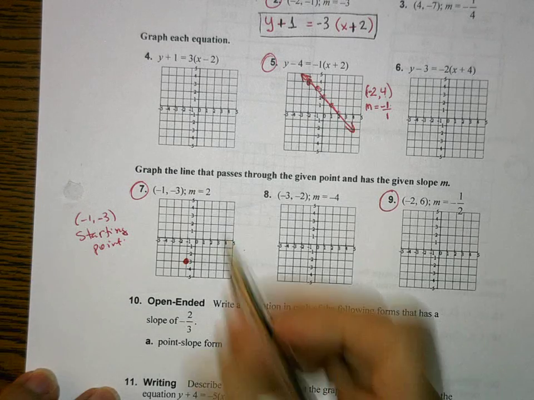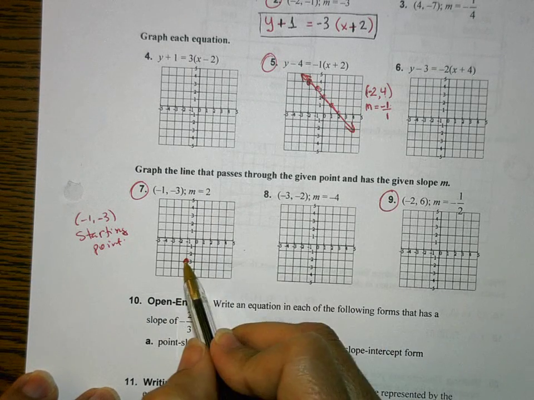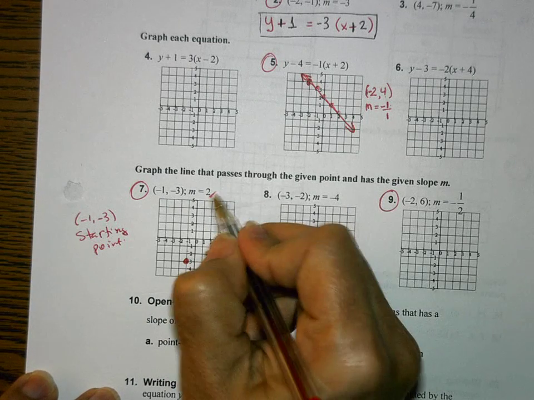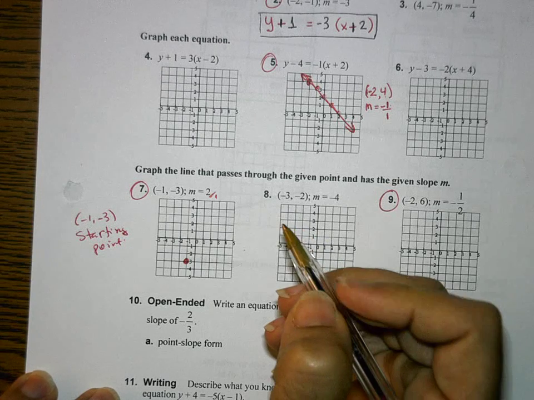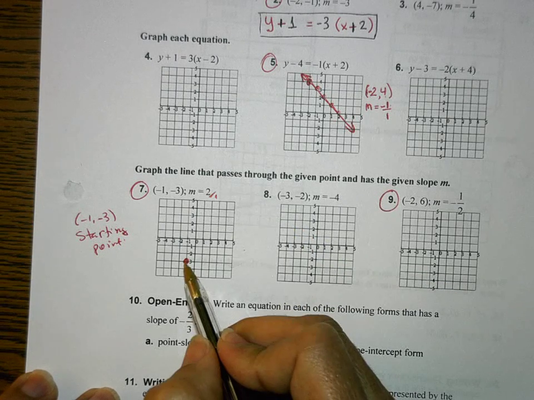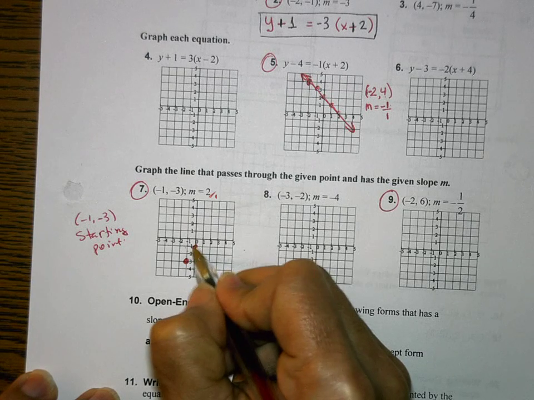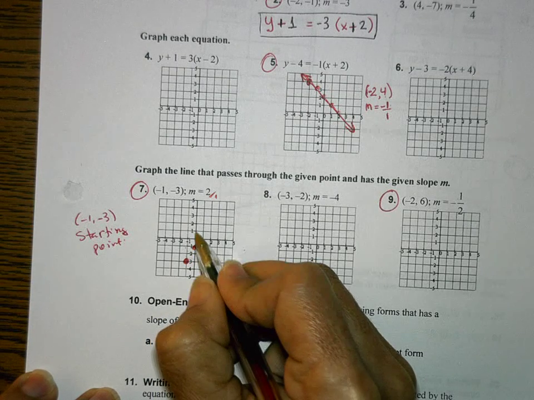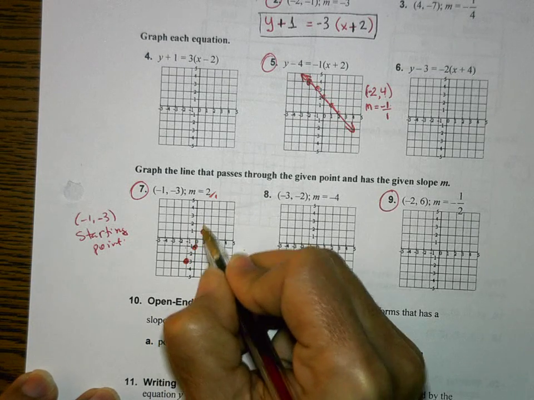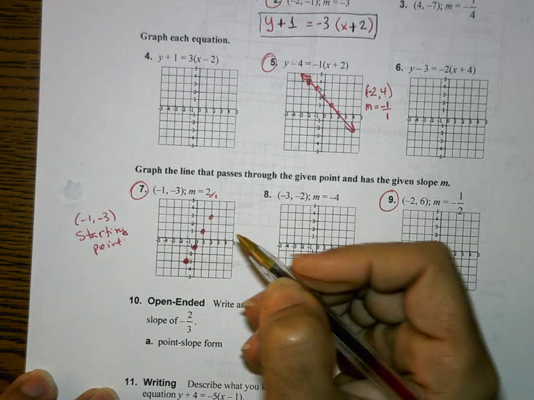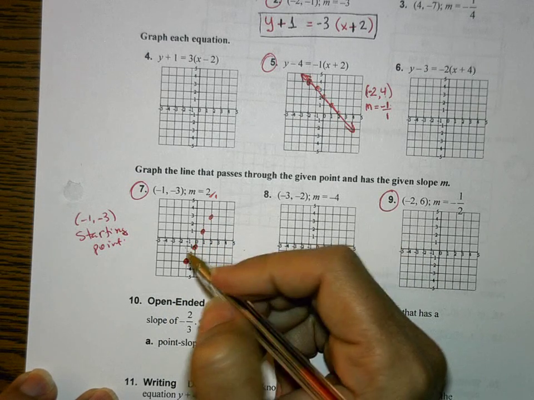And then all I have to do is use the slope. Up 2, run 1. Some students like to write the denominator of 1. I'm okay with that. So up 2 over 1 gives me this point right here. And then I do it again. Up 2 more over 1. Up 2 more over 1. And that's enough. Okay. When you have 3, 4 points, you can see where the line is going.